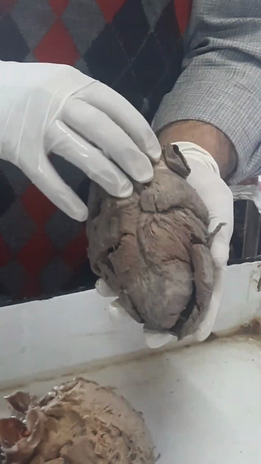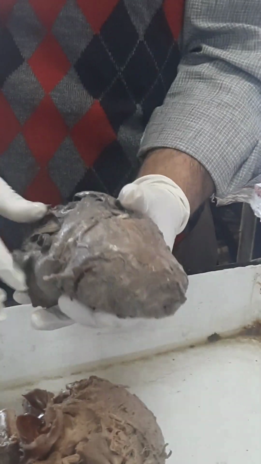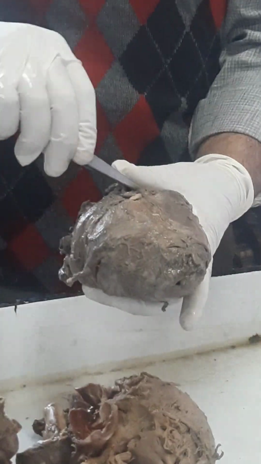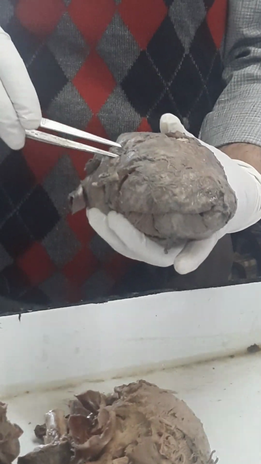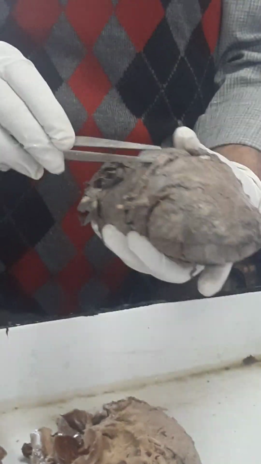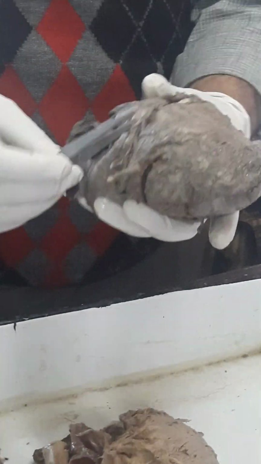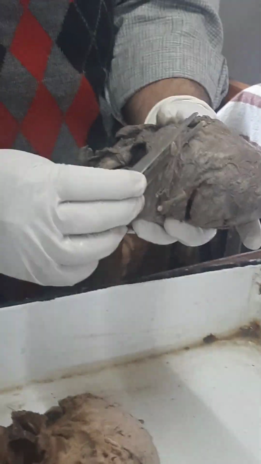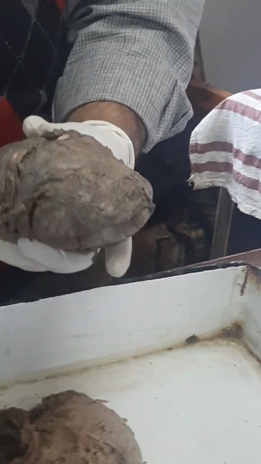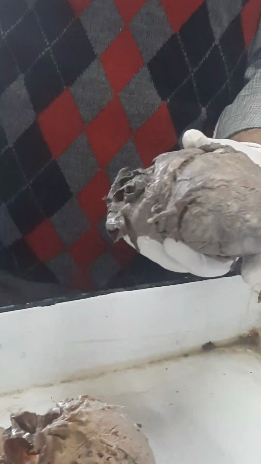क्योंकि उसके आगे यहाँ पर पीछे तो आपको दिखेगा कोरोनरी सल्कस, जो पीछे की तरफ है, और यहाँ पर एक वेसल है, this is called coronary sinus. It is a vein of the heart. Vein of the heart is not called the coronary vein, but coronary sinus. It's dilated, and it also opens into the right atrium.